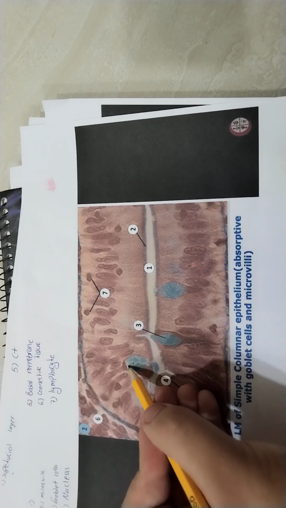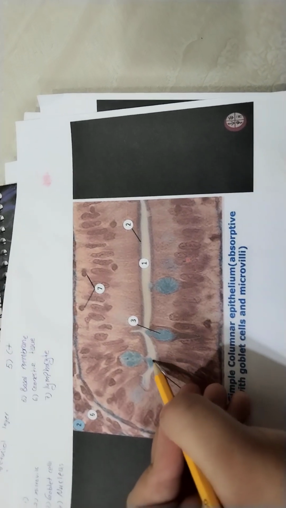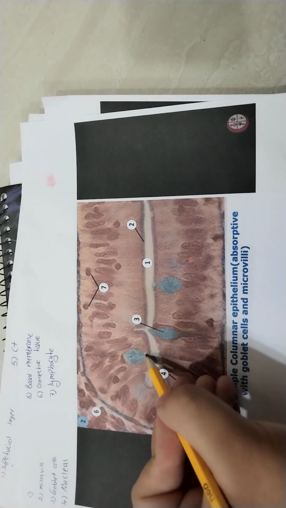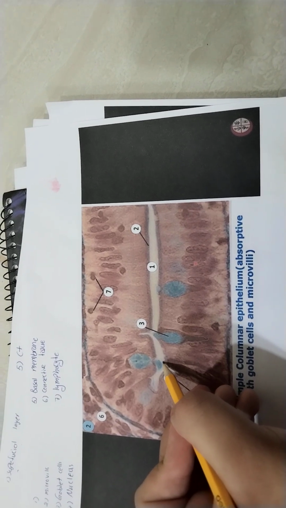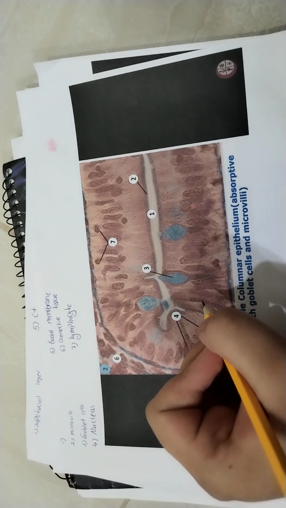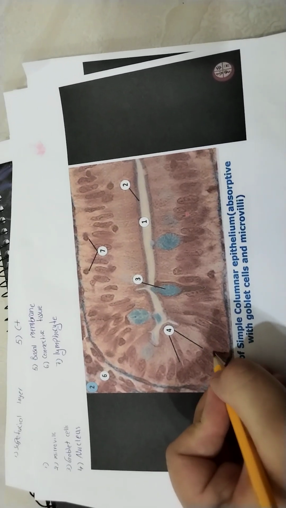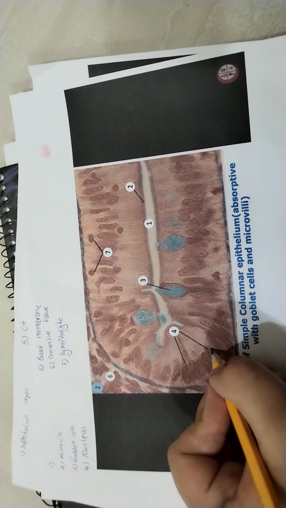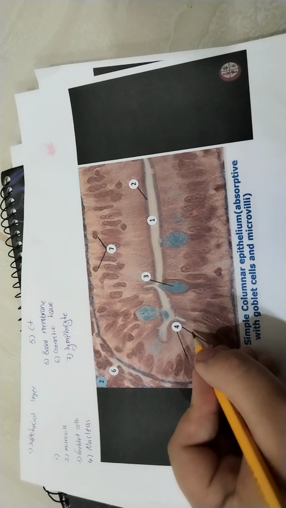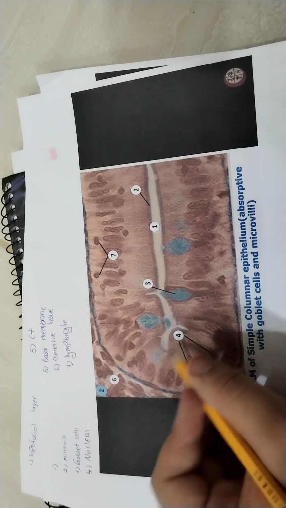Here we have another goblet cell. This is mucin. The goblet cell releases mucin. Number 4 is the nucleus. The easily seen elongated nucleus shows us columnar epithelium.